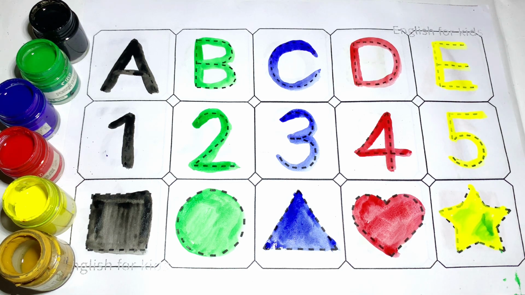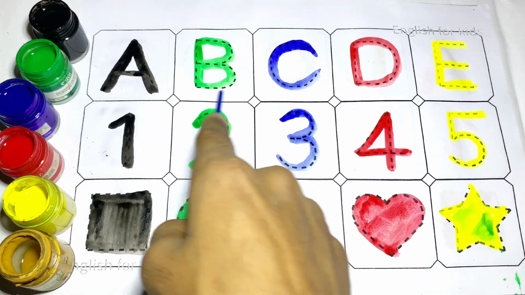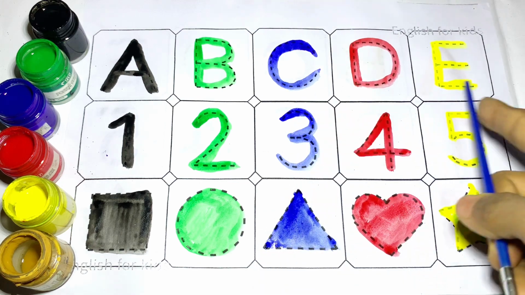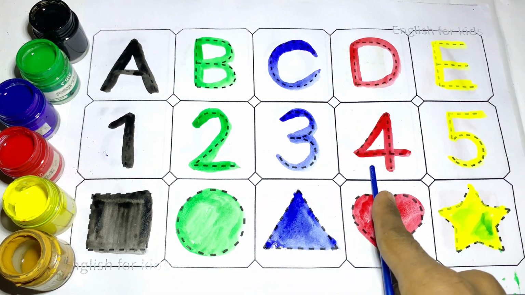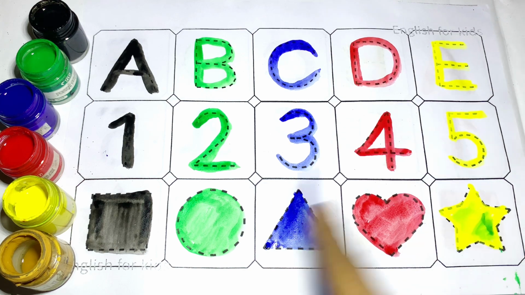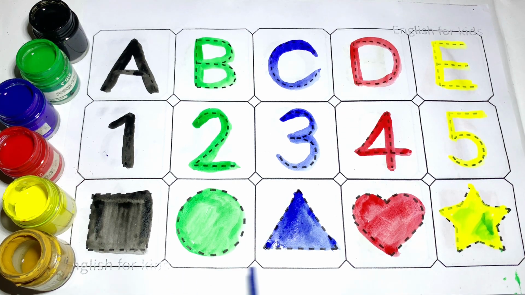Today we drew A, B, C, D, E. Numbers 1, 2, 3, 4, 5. Shapes: square, circle, triangle, heart, and star.